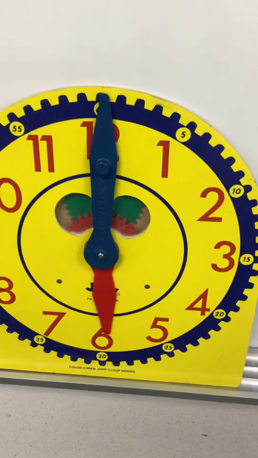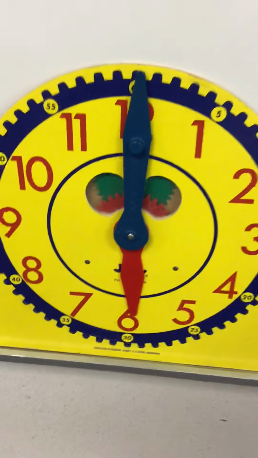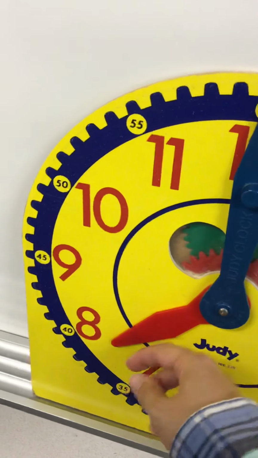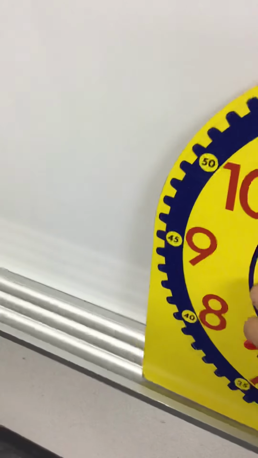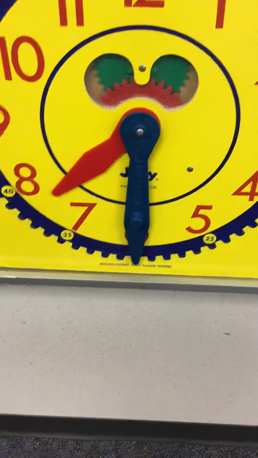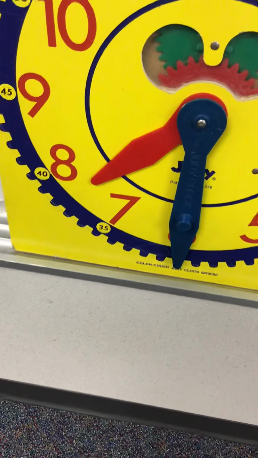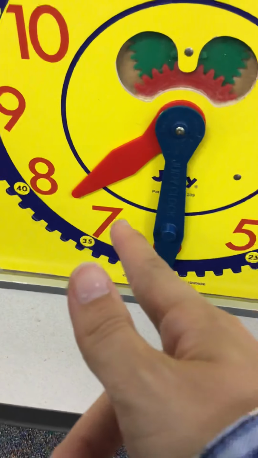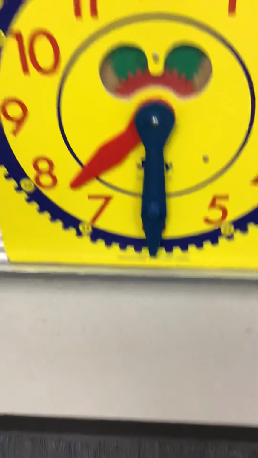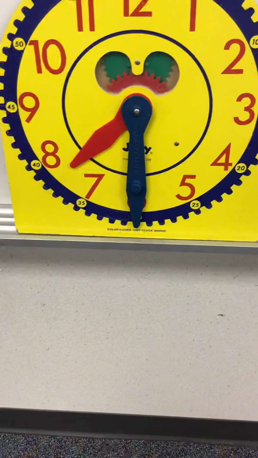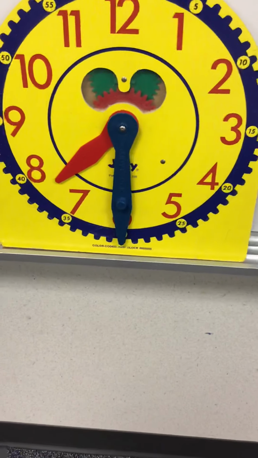Now, I'm gonna make a couple times and I want you to tell me what time it is. So the shorthand is between the 7 and the 8. It's not past the 8, but it's past the 7. And our big hand is on our 6. So what time is this? It should be 7:30. If you said 7:30, clap your hands.